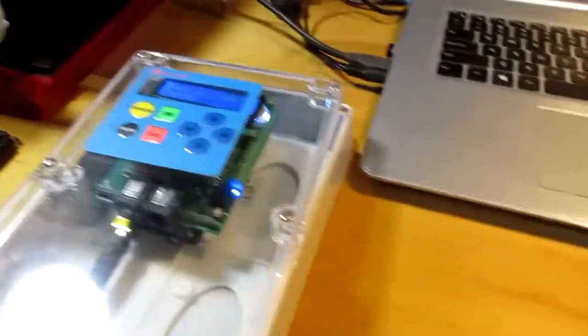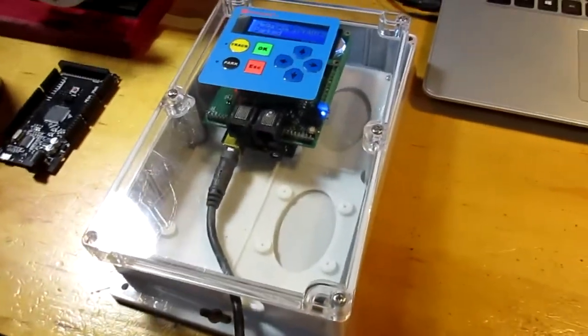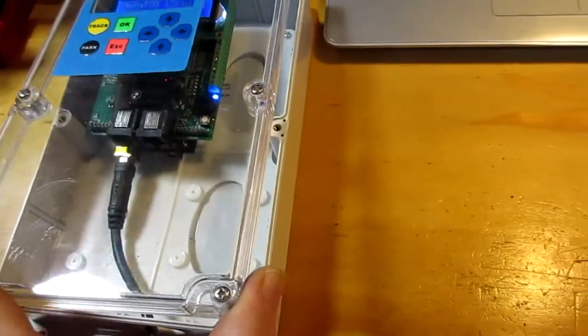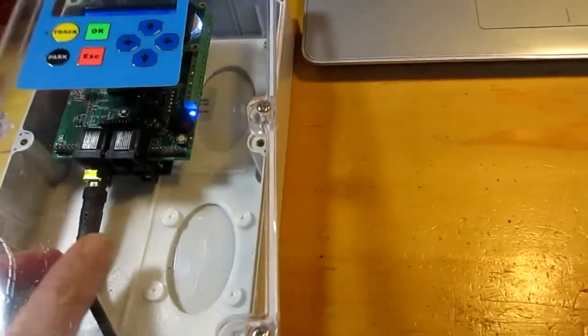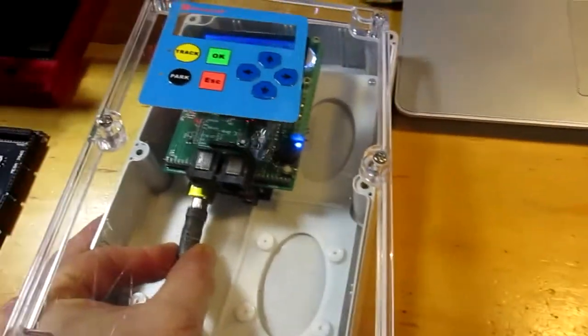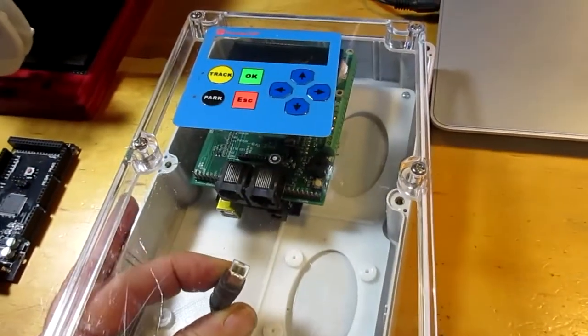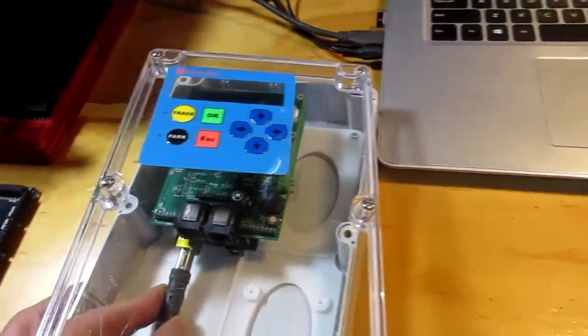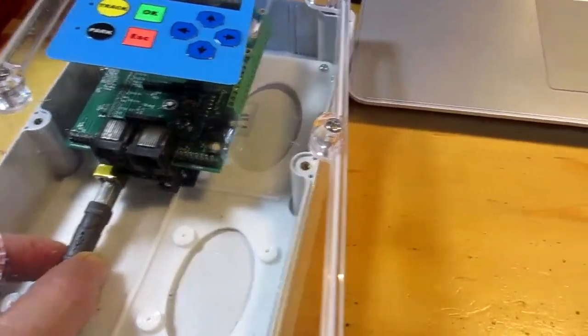Okay, here we have our basic MegaTracker board, and this is the older style. It's got the USB A or B, whatever it is, a big square one.